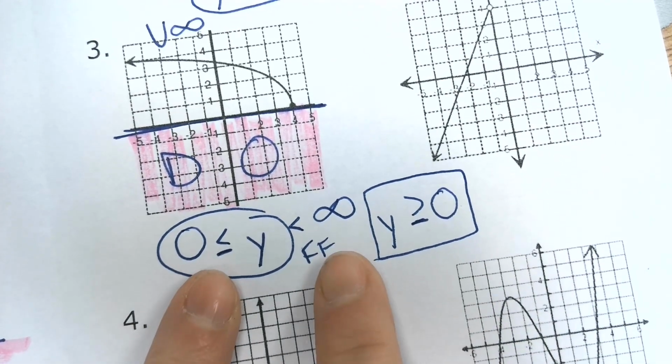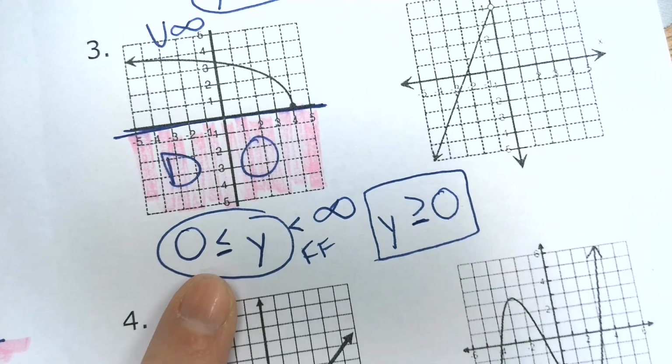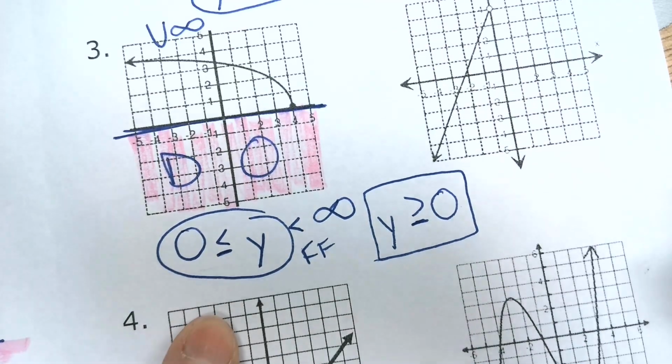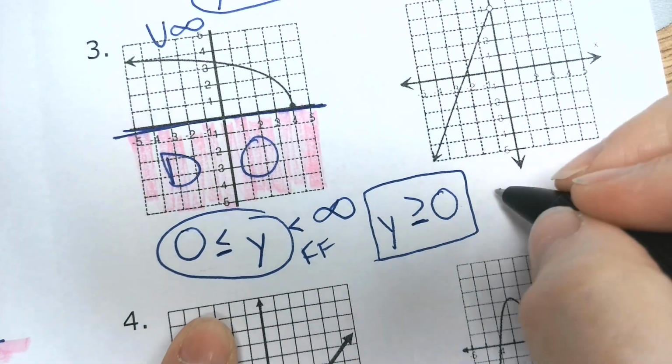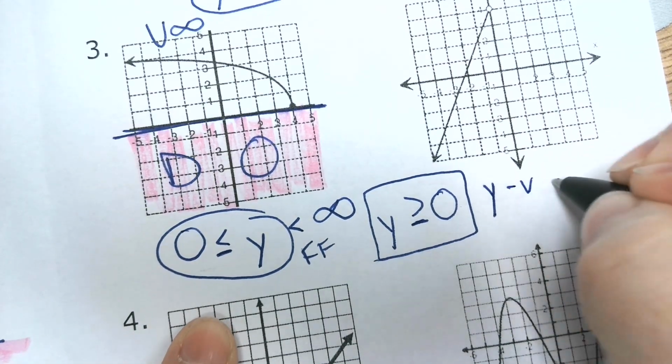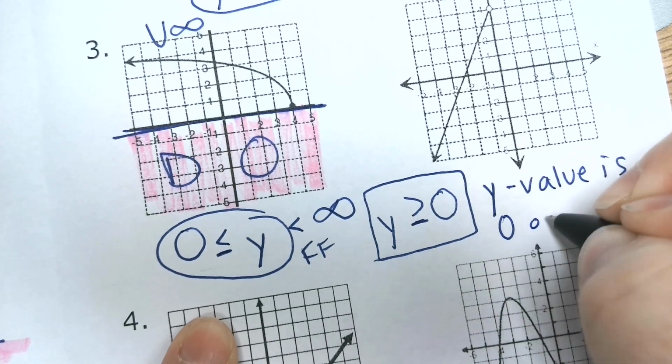And so we did the whole flip-flop because we want 0 and y to be flipped because we want the variable first. So y is greater than or equal to 0. So y is 0 or greater. Y value is 0 or greater.